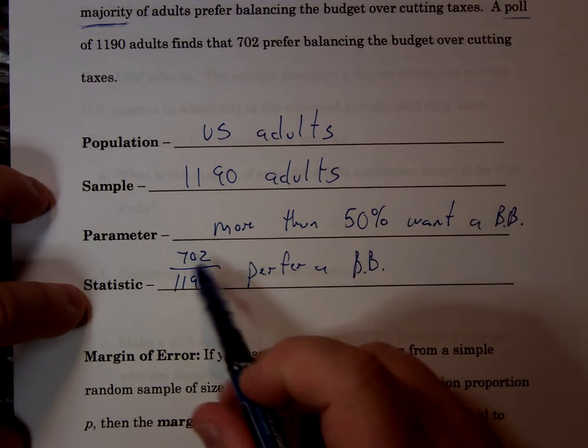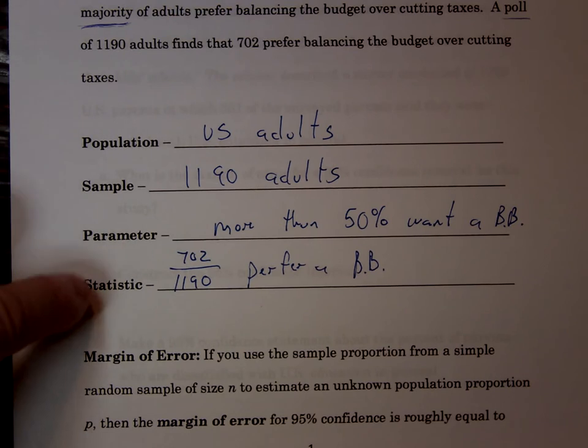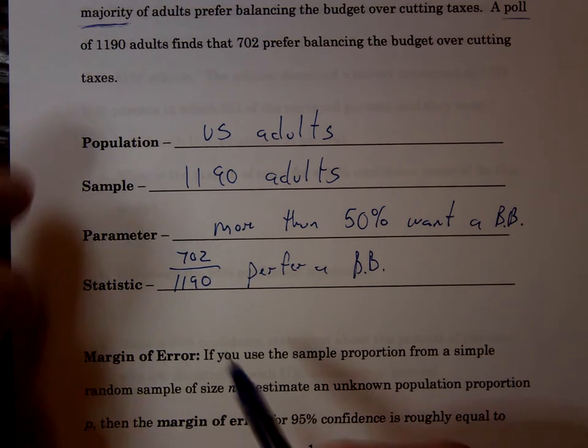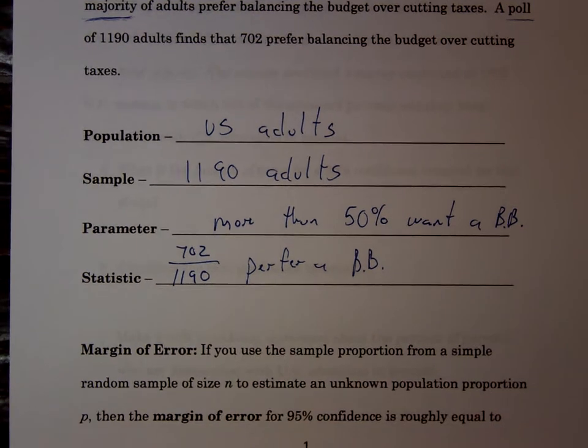And we could change that to a percentage or just a decimal, but that is your statistic. If you just said 702 people that prefer, that's not wrong.